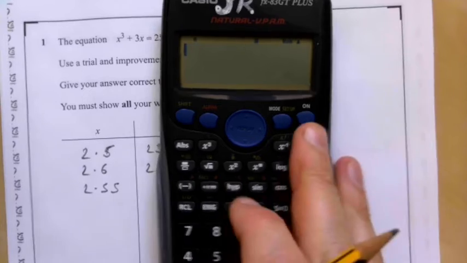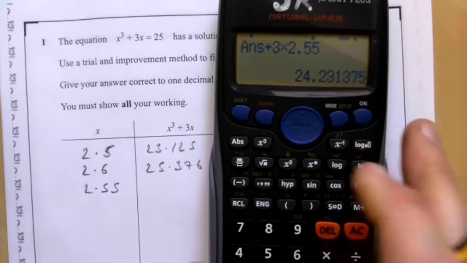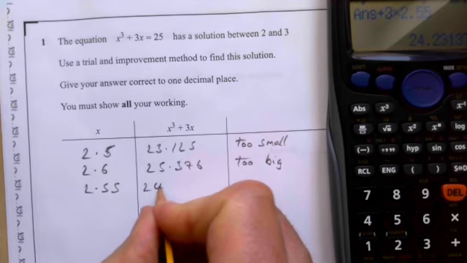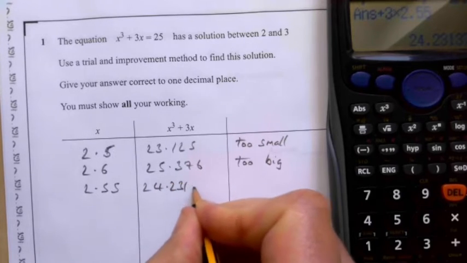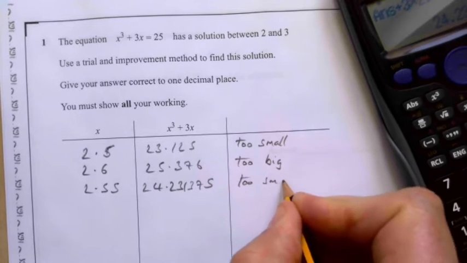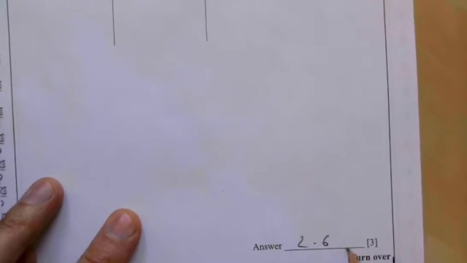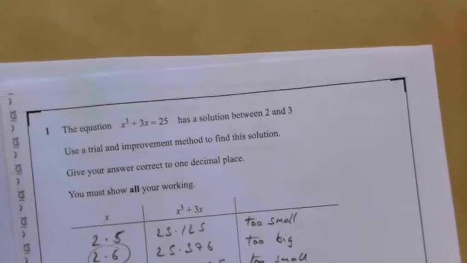I think that's gone in wrong again. 2.55 to the power 3 plus 3 times 2.55 equals 24.231375, and obviously that's too small. So 2.6 then is our closer one, and that's where we put our answer in down here. Sorry about the bad calculator work there.